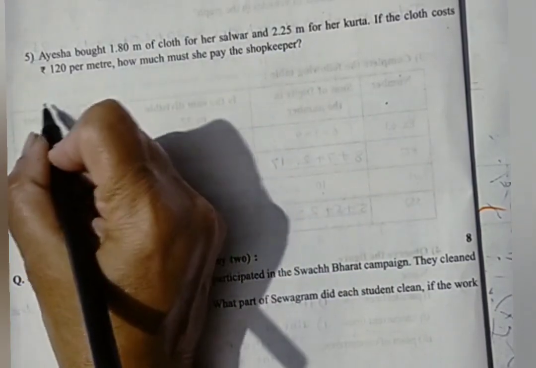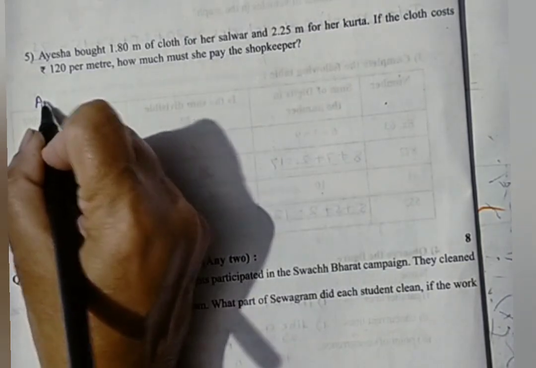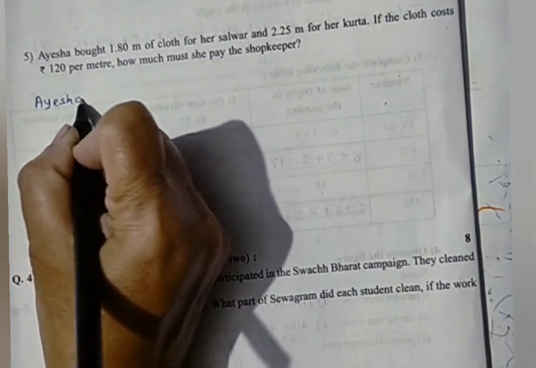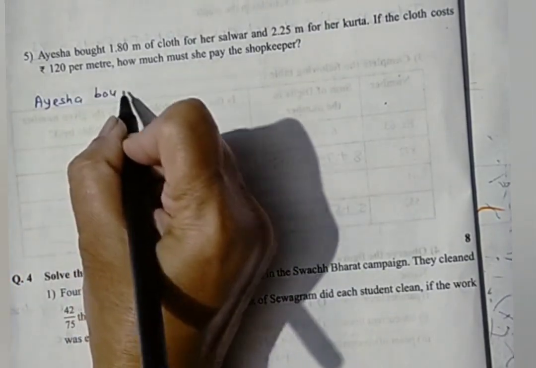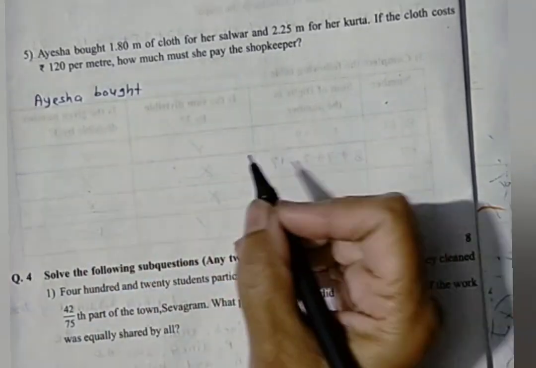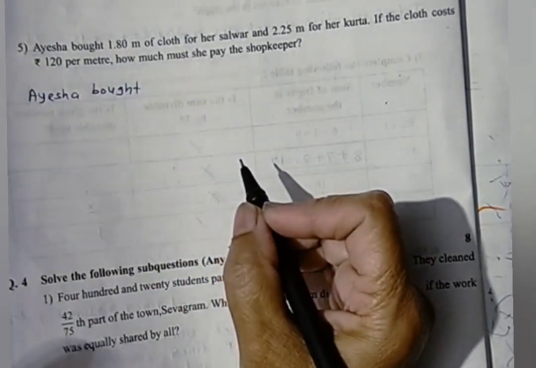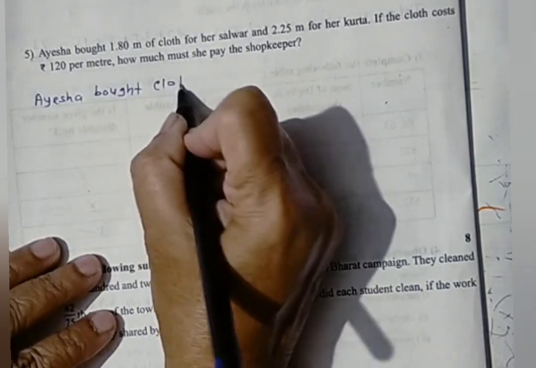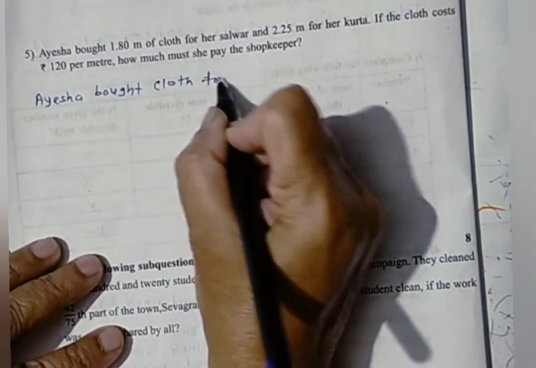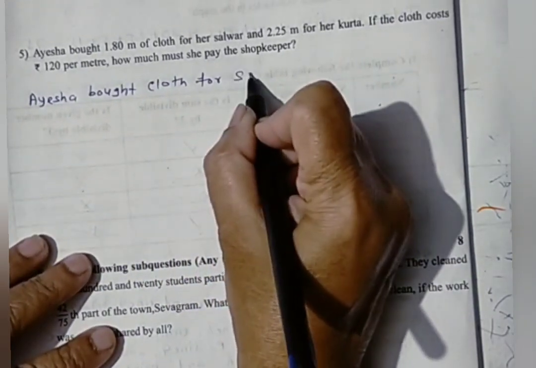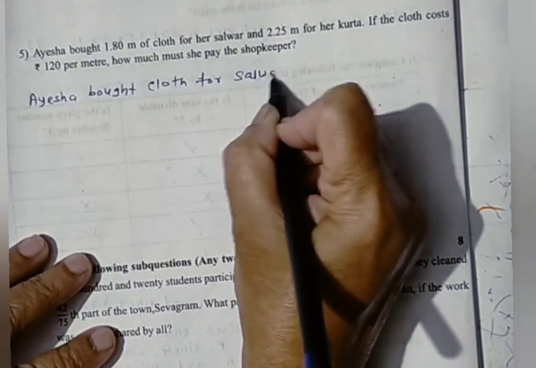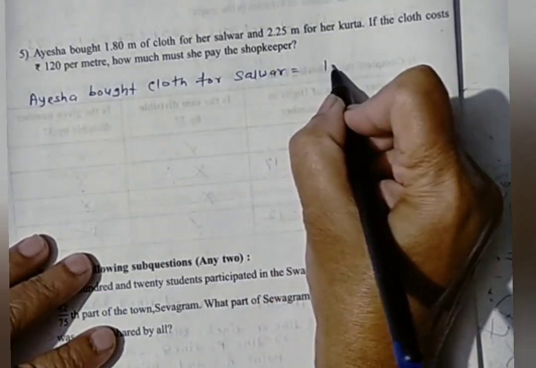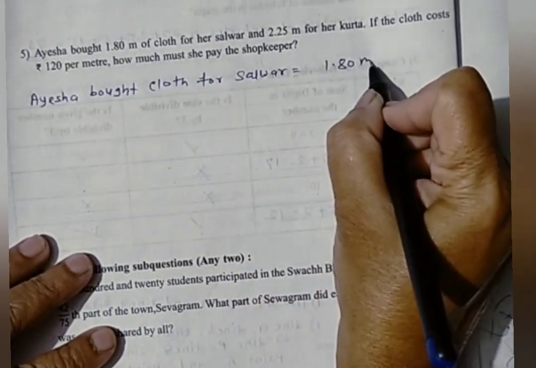Aisha bought cloth for salwar equal to 1.80 meter.